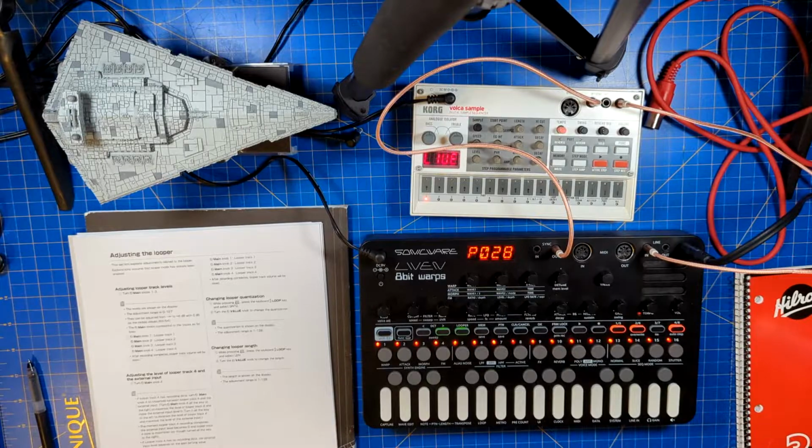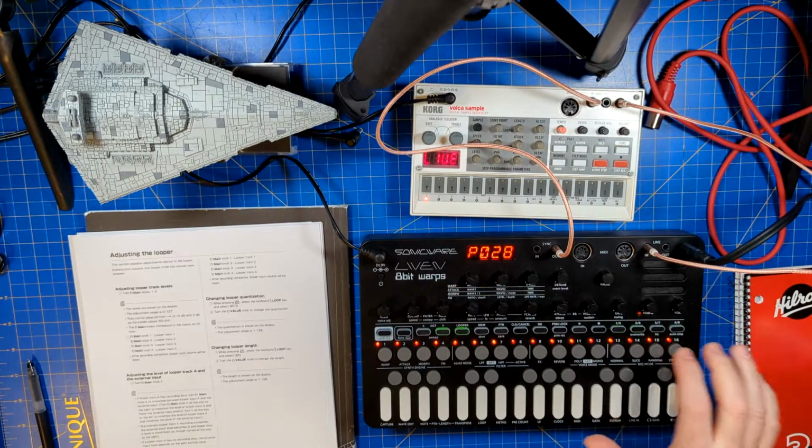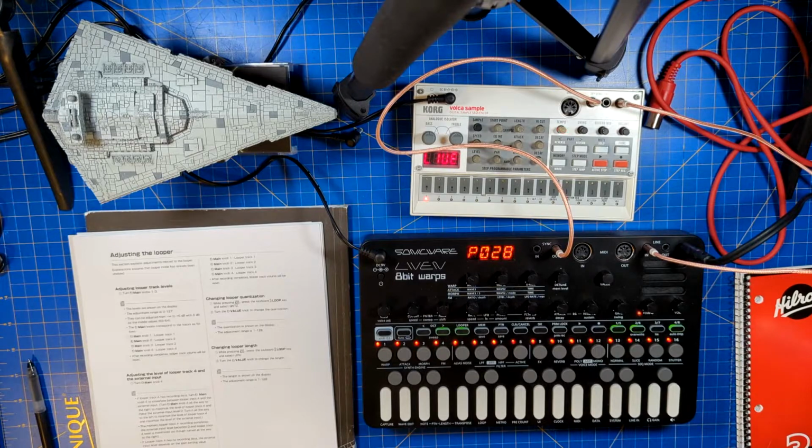I showed you how to change the looper length. You can also change the looper track volume, which will be handy, right? So go ahead and play them all again. So this is just the loopers going here, right? Can't really hear the drum from the Volca very much, so I want to turn up the volume of our looper track 4. How do I do that?